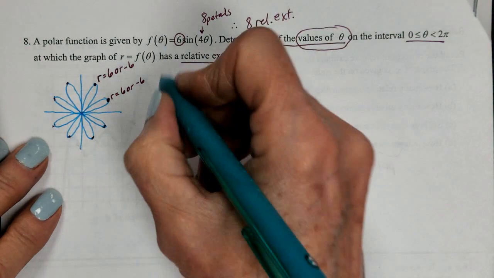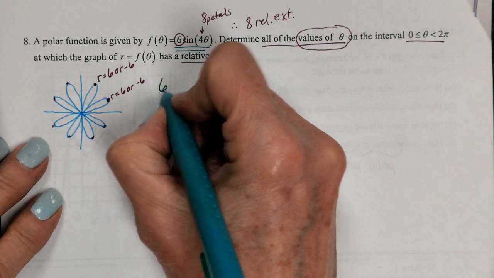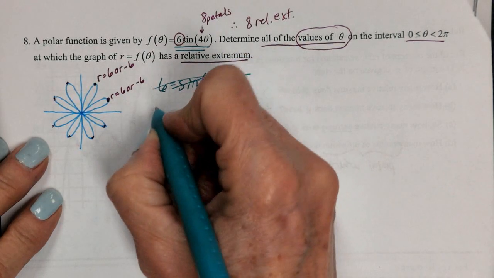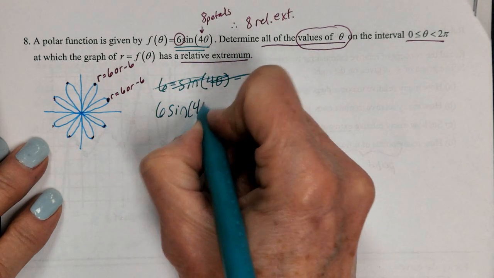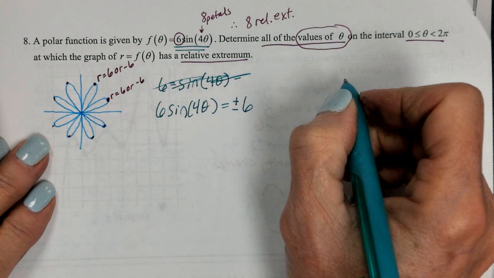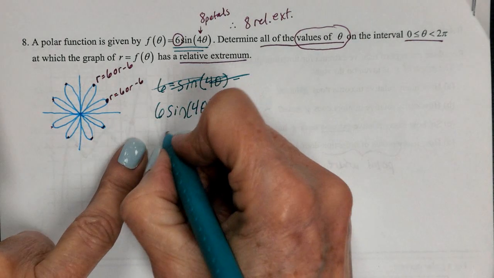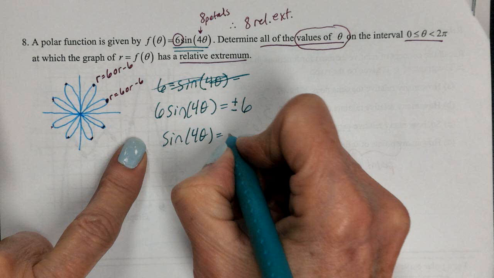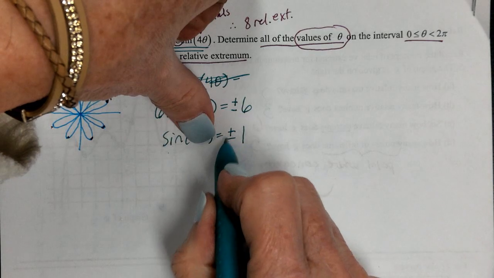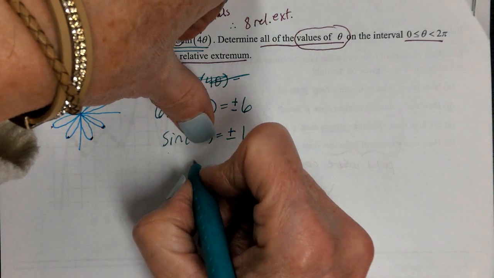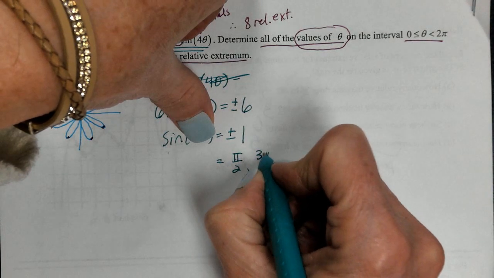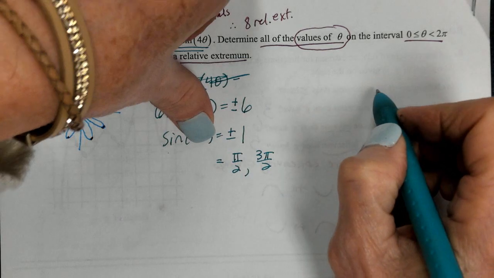So I'm going to take my function and set it equal to positive or negative 6. If we divide both sides by 6, we get sine of 4 theta is positive or negative 1. So what angle makes sine positive or negative 1? That angle would be pi over 2 or 3 pi over 2 between 0 and 2 pi.